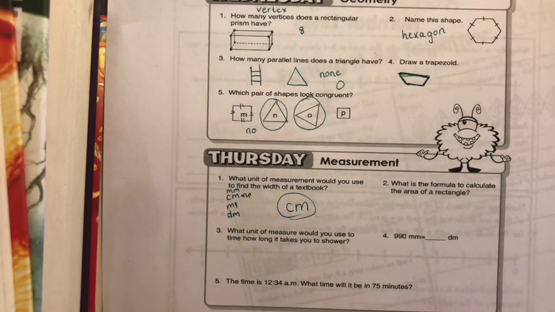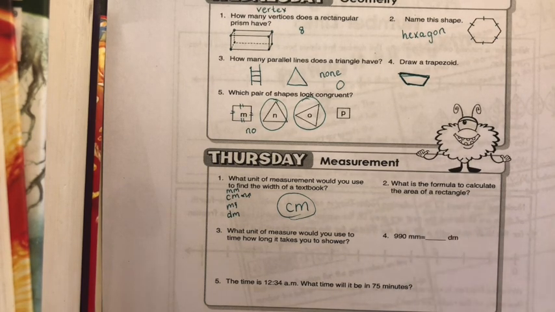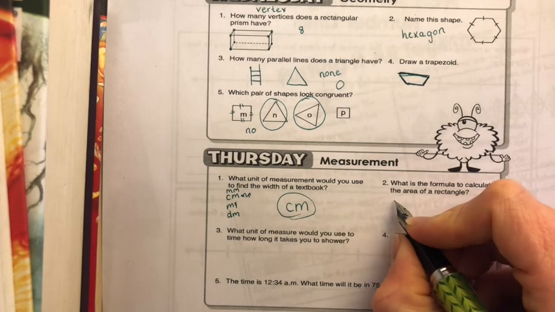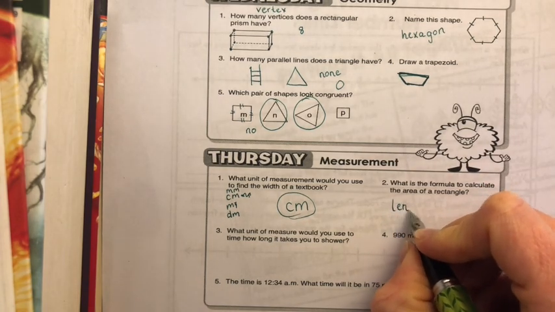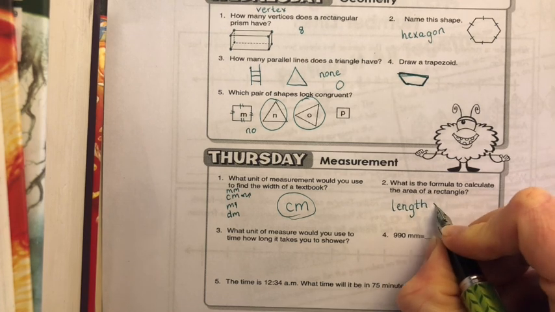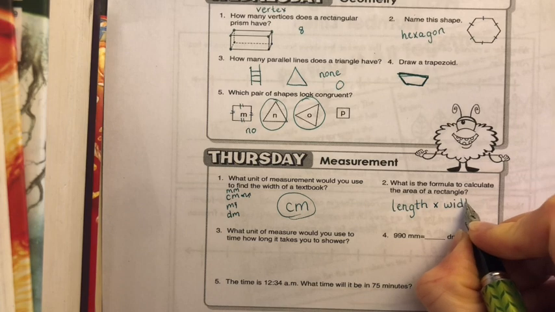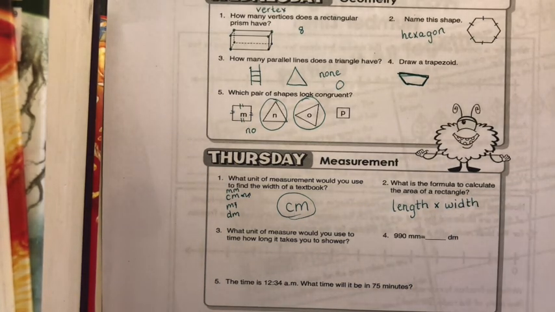Okay. Now, the next one asks, what is the formula to calculate the area of a rectangle? So that is length. We've done this a couple times. You take the length, you measure it, and you times it by the width. And since you know about multiplication, you know it doesn't matter which one goes first, really, but it's length times width to give you the area of a rectangle.